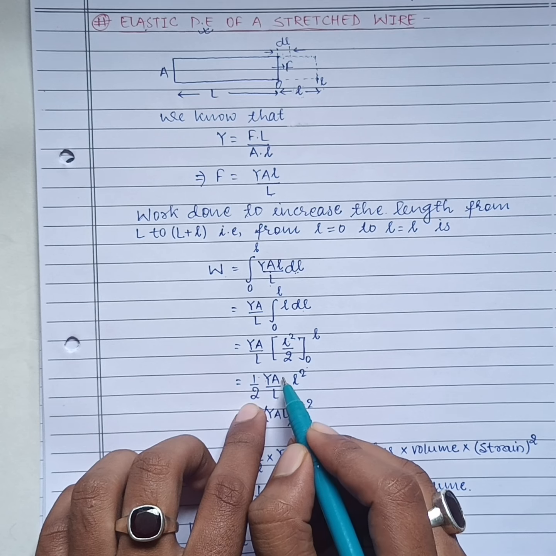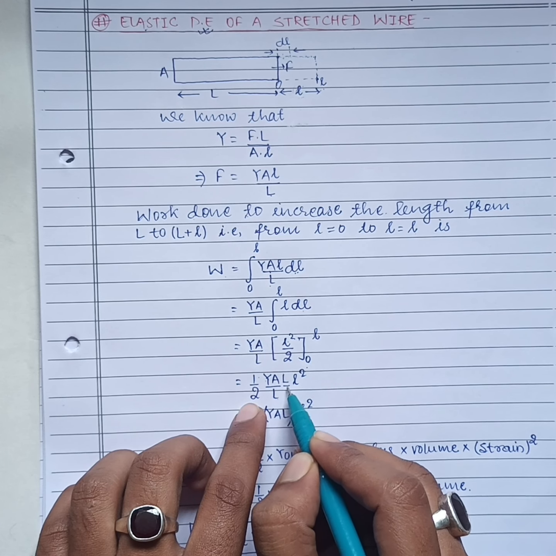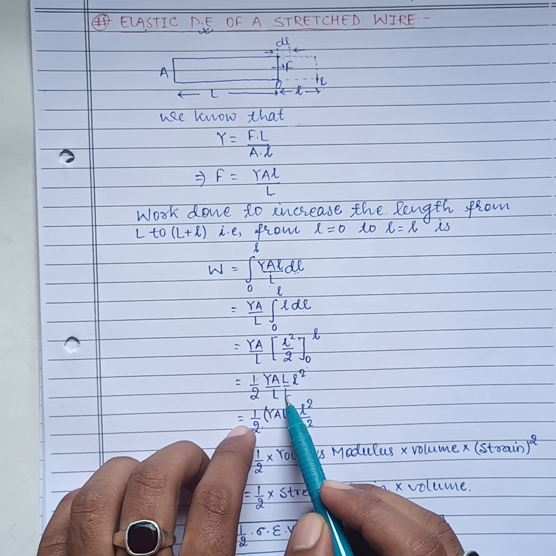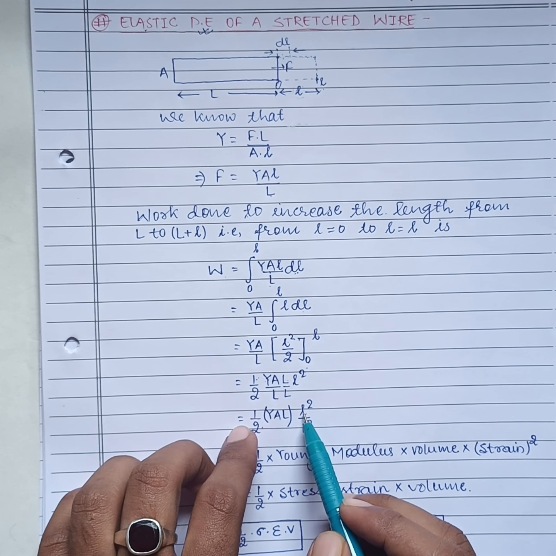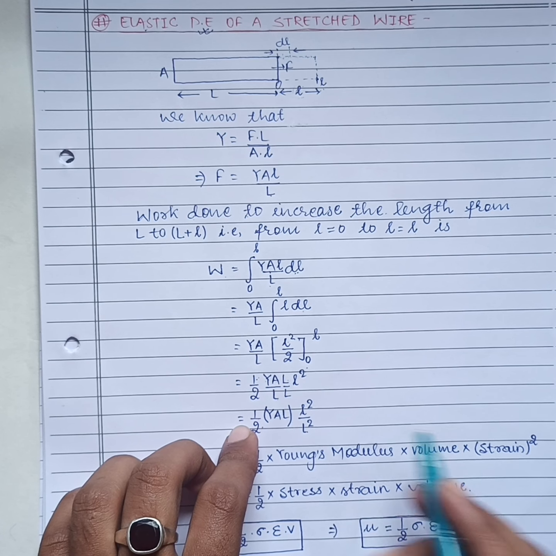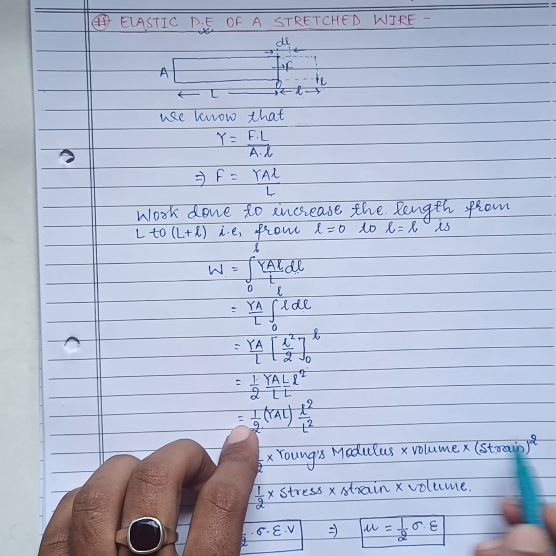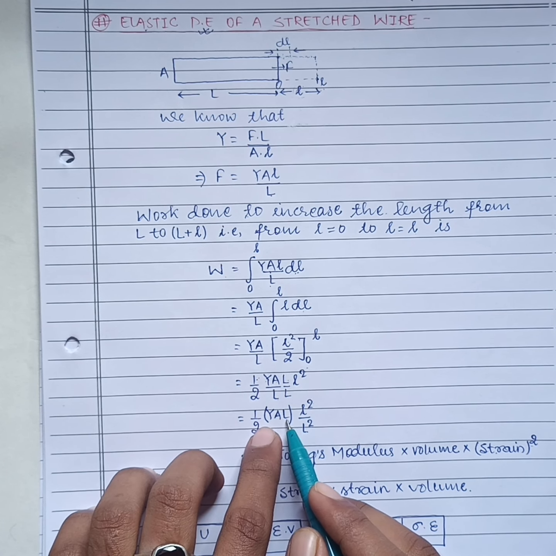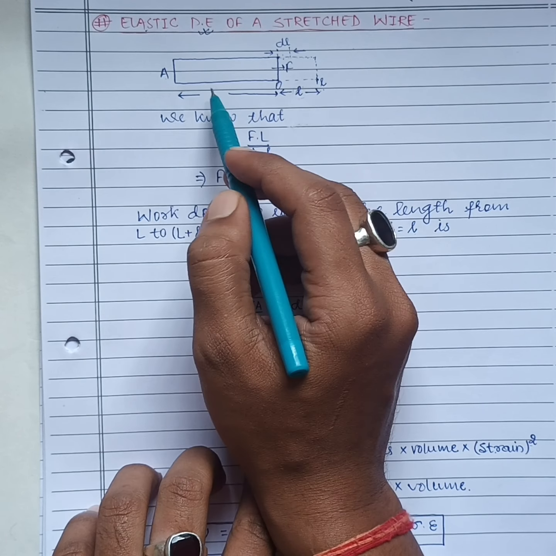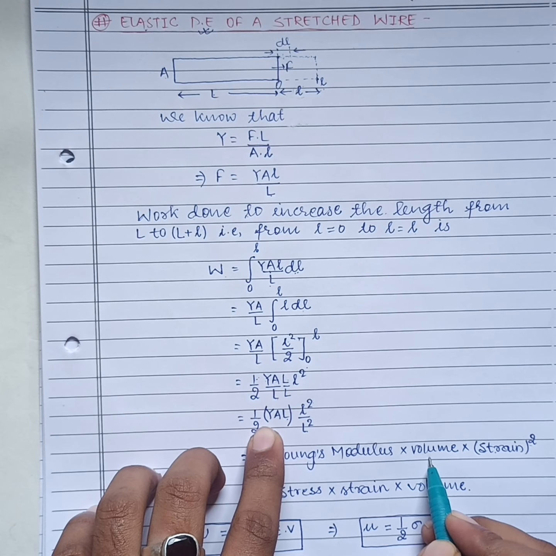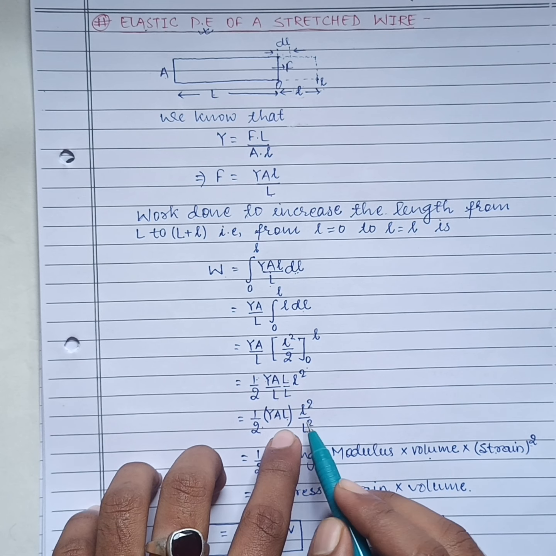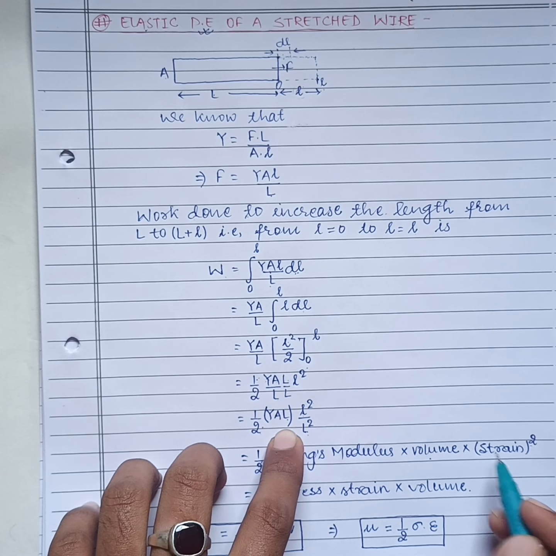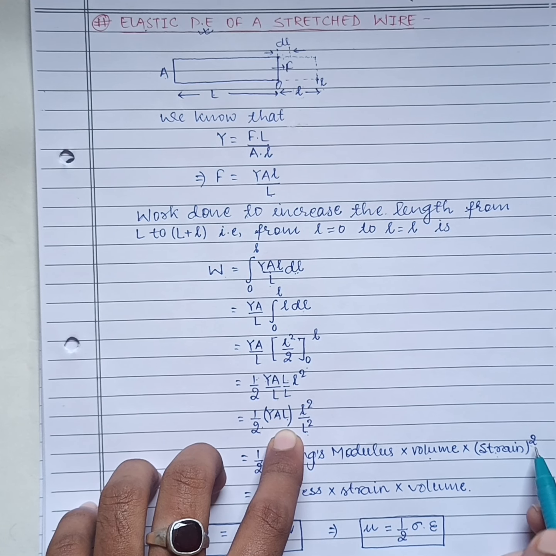If we multiply both numerator and denominator by L, what do we get over here? 1 by 2 Y A L divided by L square, into l square. Change in length divided by original length is strain, and strain is put here as a whole square. Therefore, it is equal to 1 by 2 Young's modulus multiplied by A into L. That is, area multiplied by length is called the volume. This is the volume of the wire, multiplied by l upon L, the change in length upon original length, which is equal to strain, and strain squared has been put over here.